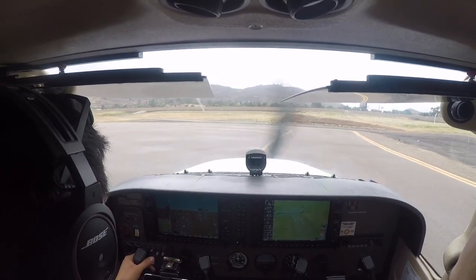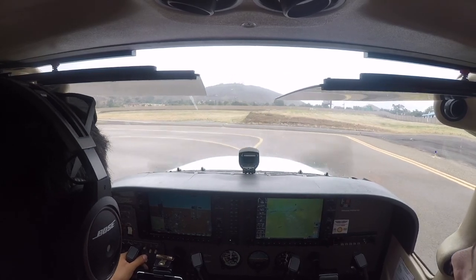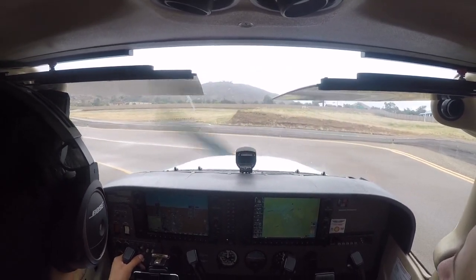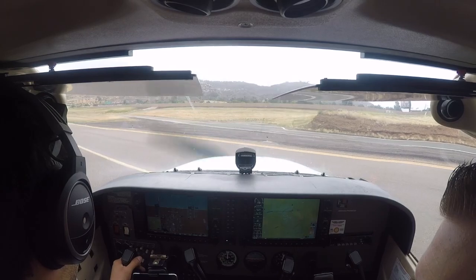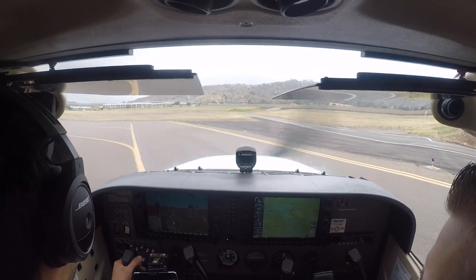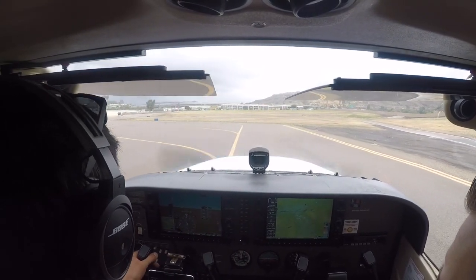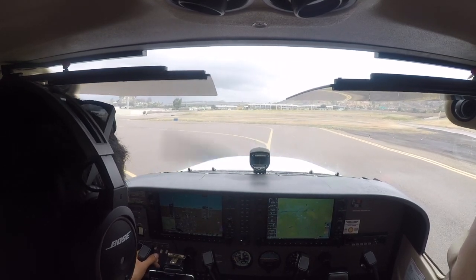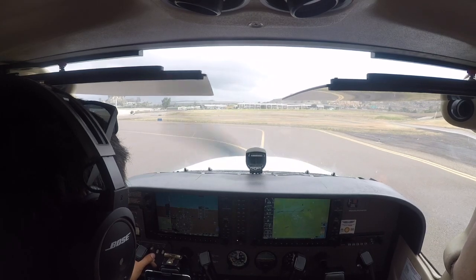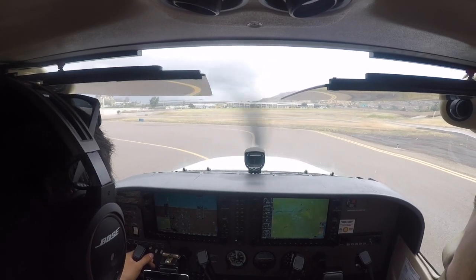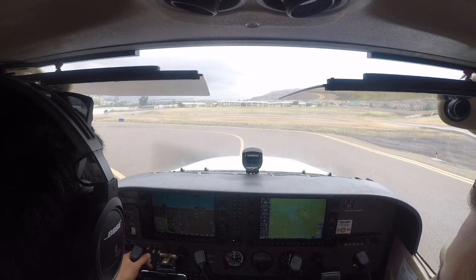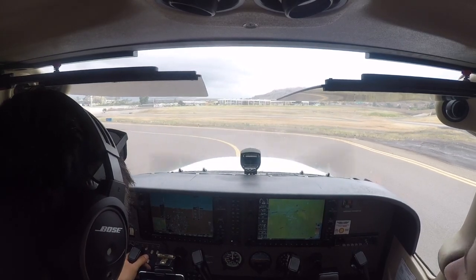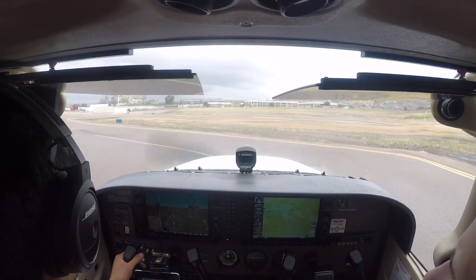Okay, 37 Mike is cleared to the Yuma Airport. After departure, turn right, Mission Bay 1 departure, Victor 66, Imperial, then as filed. Climb to 4,000, expect 10,000 in 10 minutes, frequency 125.3. 37 Mike, readback's correct. Advise tower prior to departure you are IFR. Will do, 37 Mike.